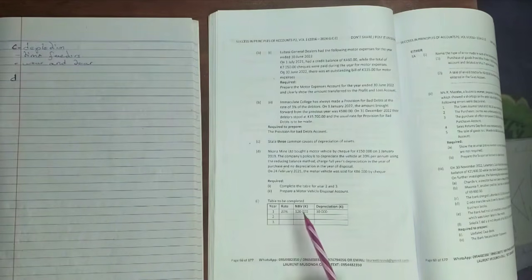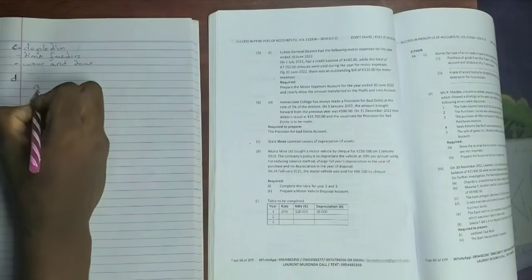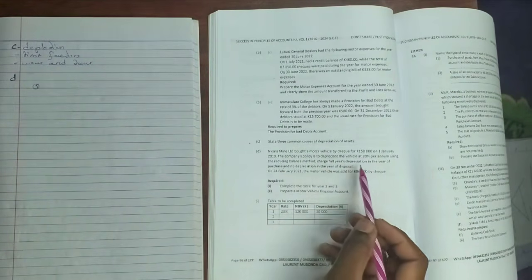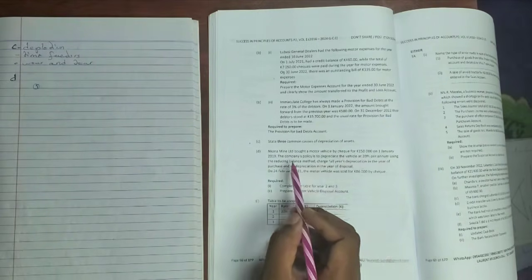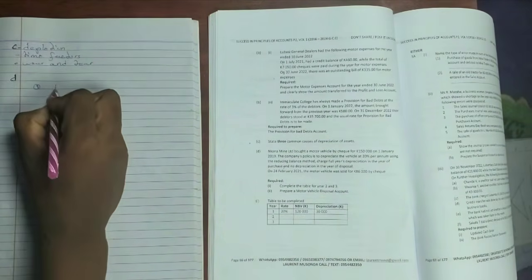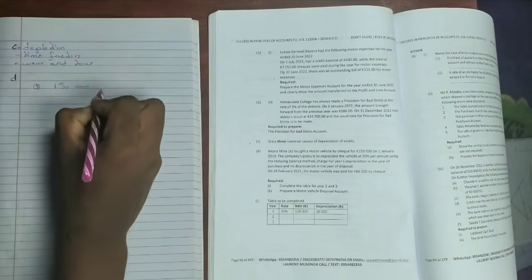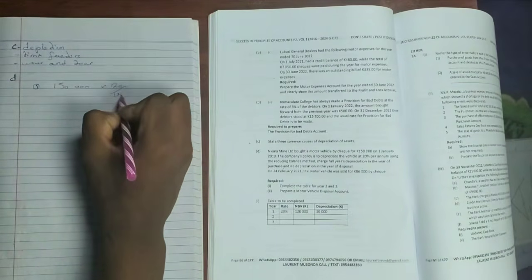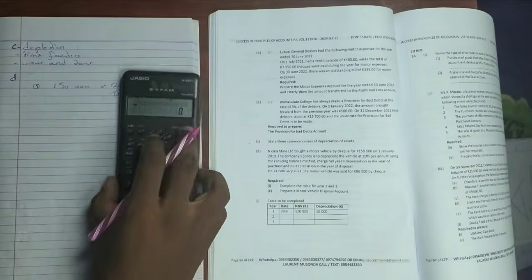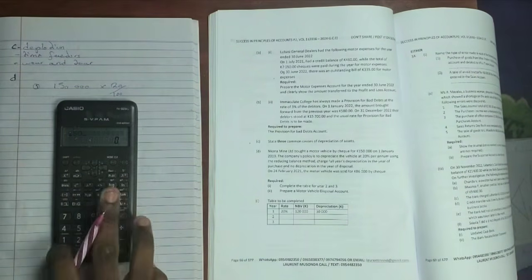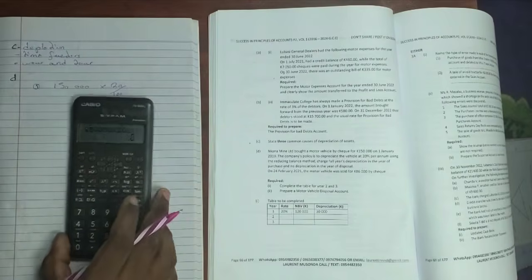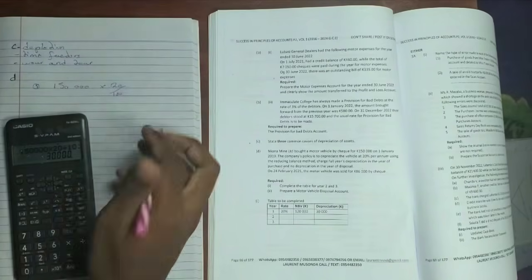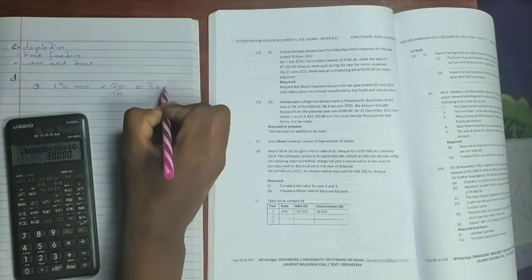So for the first year, this is how they actually find depreciation. Year 1, the motor vehicle cost 150,000. You multiply it by the depreciation policy, 20 over 100. 20% is 20 over 100. So 150,000 multiplied by 20 divided by 100 gives you 30,000 as your depreciation for year 1.